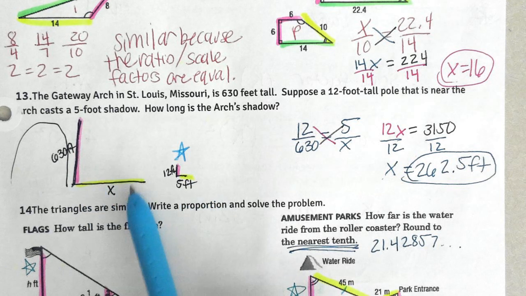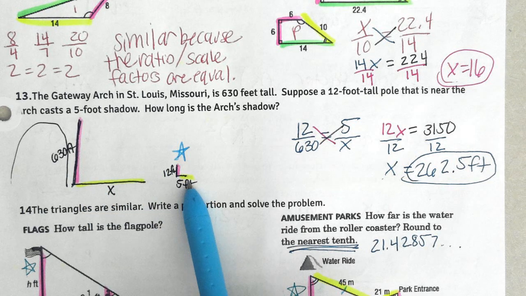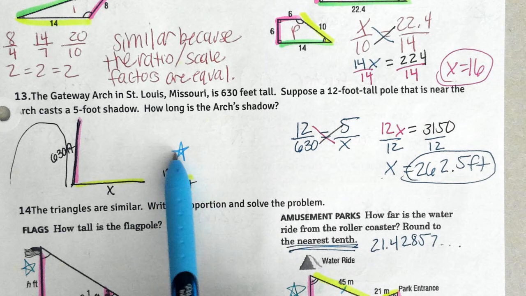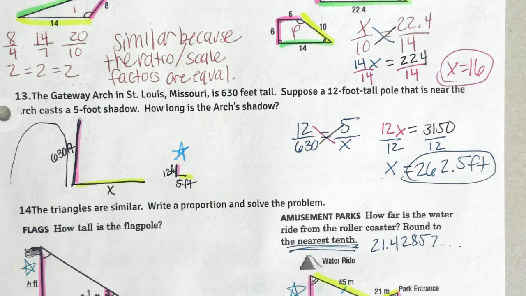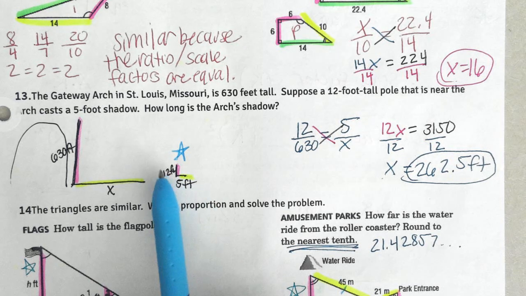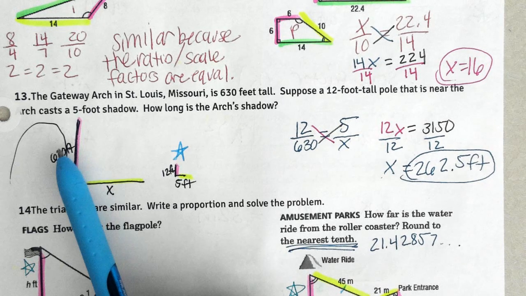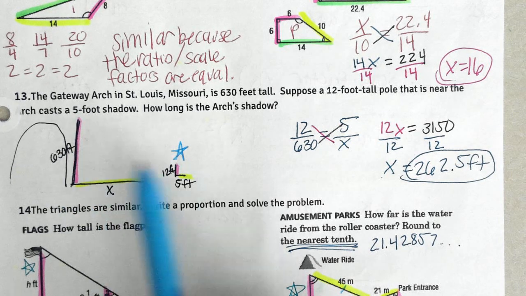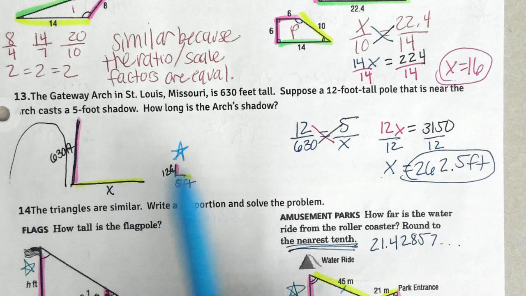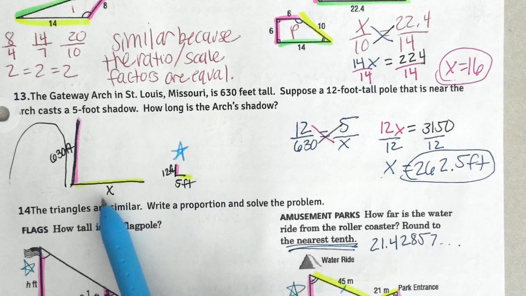So I highlighted my corresponding parts, and I did the smaller one first on this one. Remember, I usually star whichever one I start with, so I know to start with the exact same one on the other half. So I did 12 over 630. I almost said 360. Okay, 12 over 630. So the other one was 5 over x.